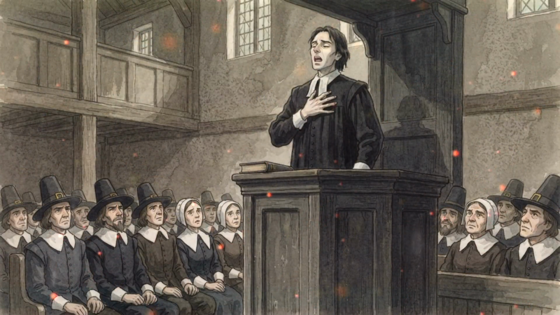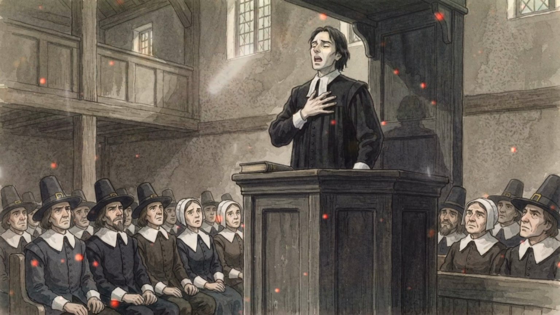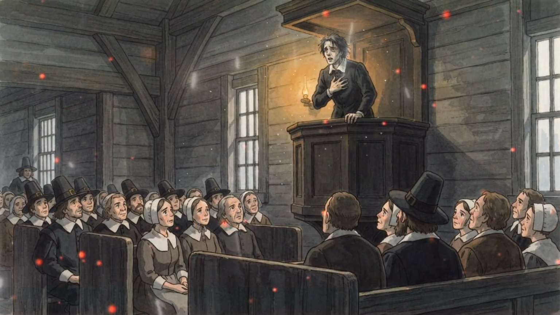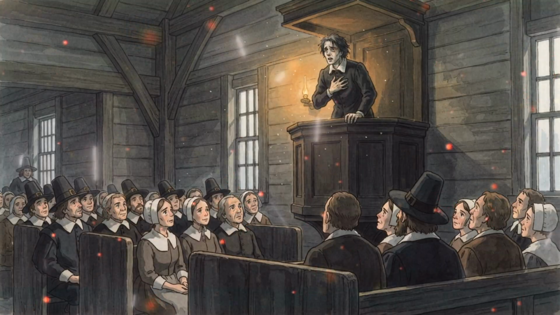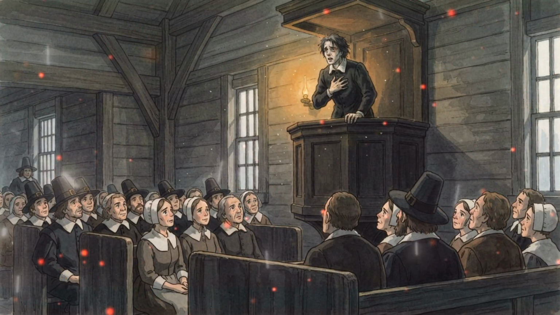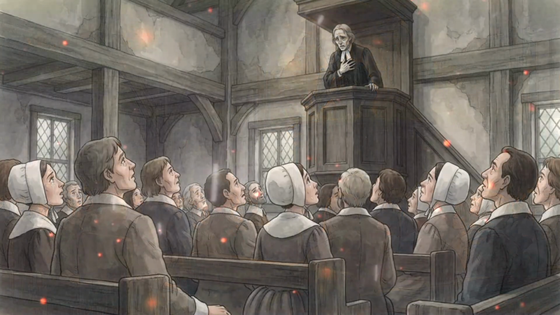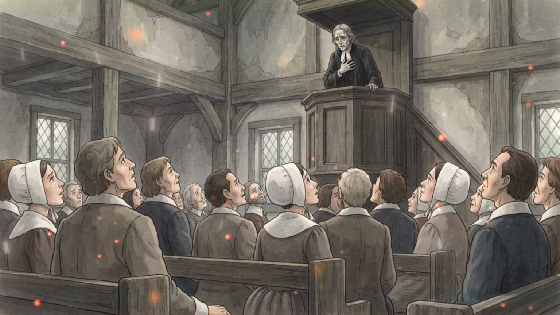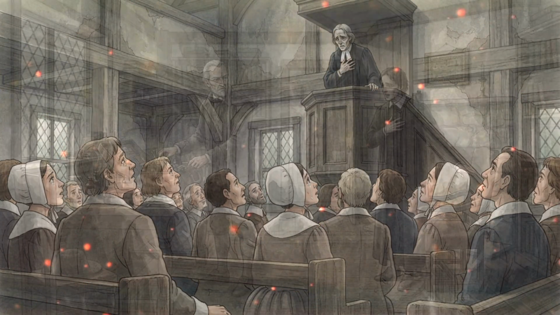pressing his hand to his chest in apparent physical pain during his sermons, and confessing vaguely from the pulpit, to his congregation's great confusion and admiration, that he is a great sinner. A confession the townspeople interpret only as a sign of his exceptional humility and holiness, rather than literal truth.